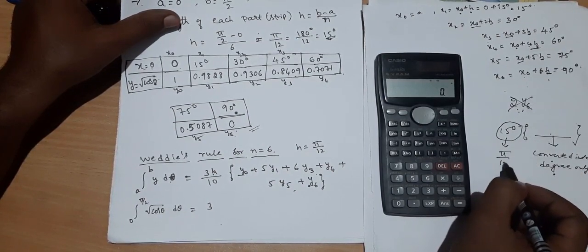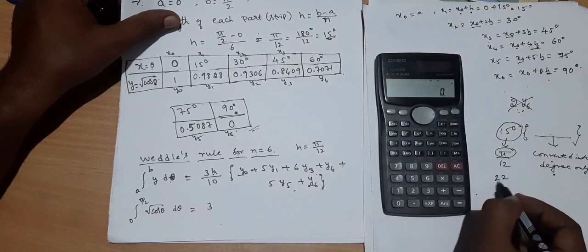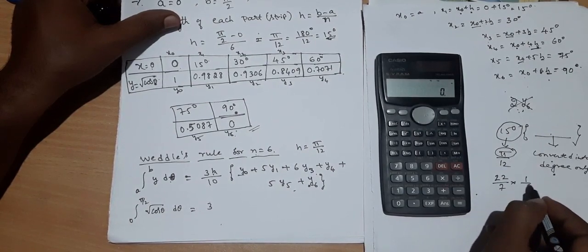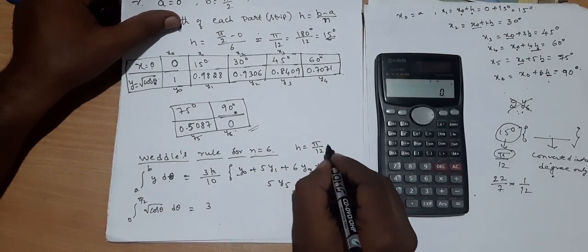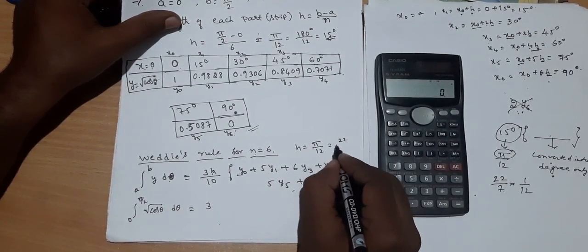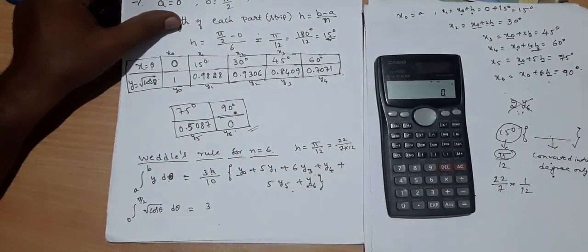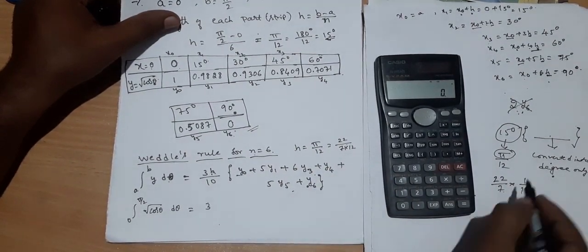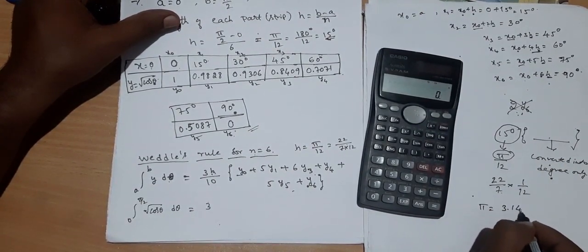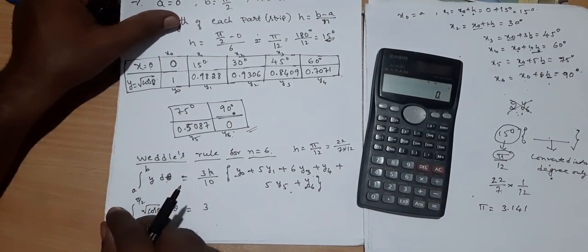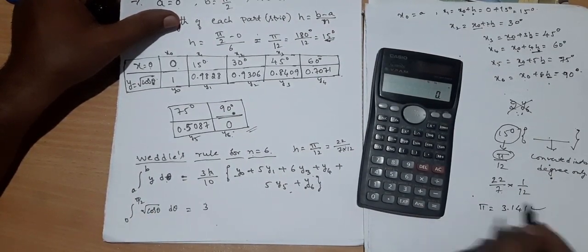Take it as pi by 12. So what is pi? It is 22 by 7. So take that value. So here you get 22 divided by 7 into 12. So you have to take the h value as this much, or you can take the pi value directly as 3.141. That one is also very good.